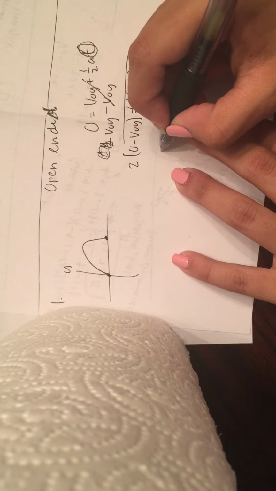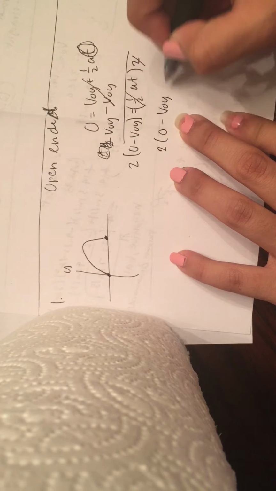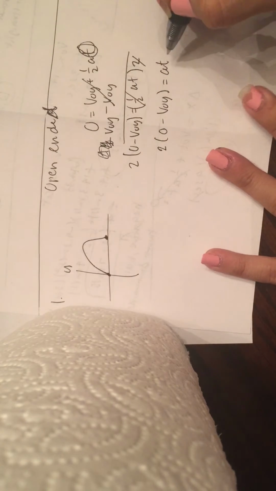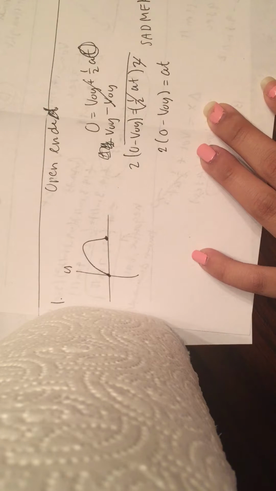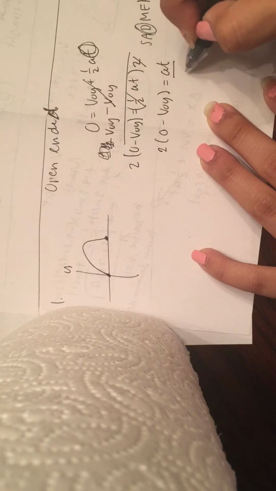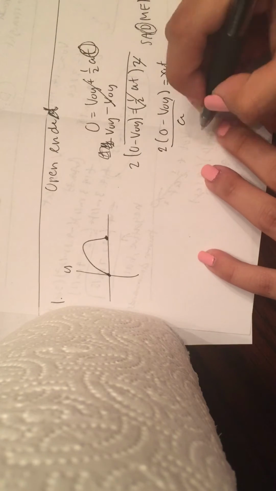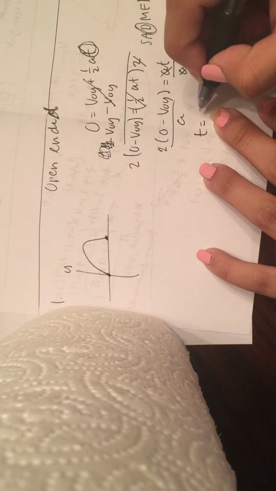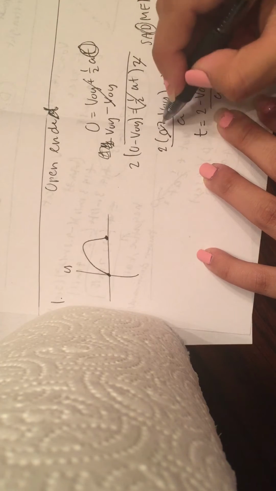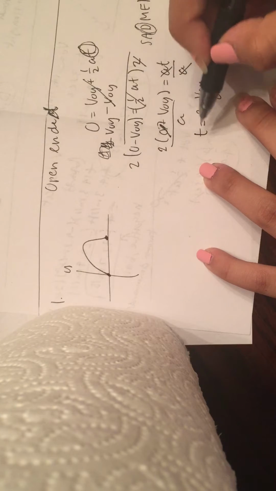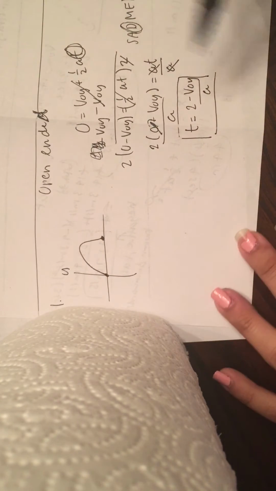So you have 2 times 0 minus v naught y equals at, and you still have t. So you're going to use SADMEP, which is the reverse of PEMDAS. You divide first to get t, so you divide by a. That cancels out, so you get t equals 2 times minus v naught y over a, because this one will be 0, so you don't need that. So this would be the answer after you derive the equation to find the time. So that's number 1.